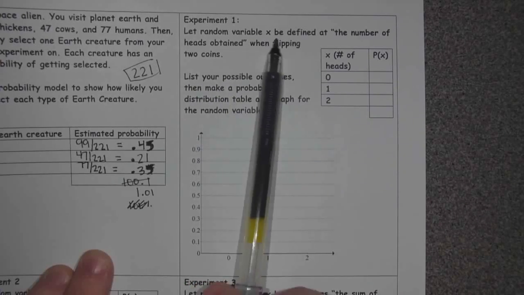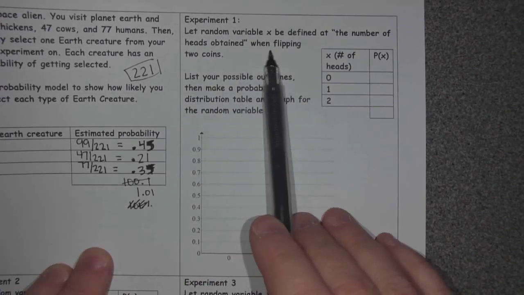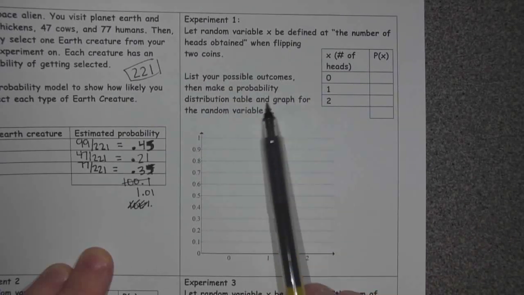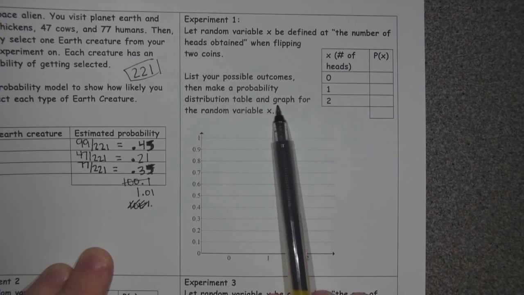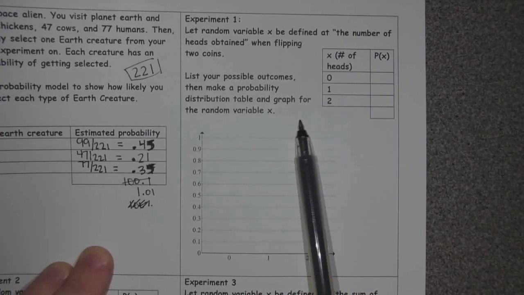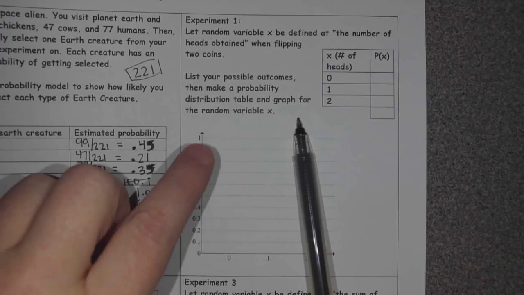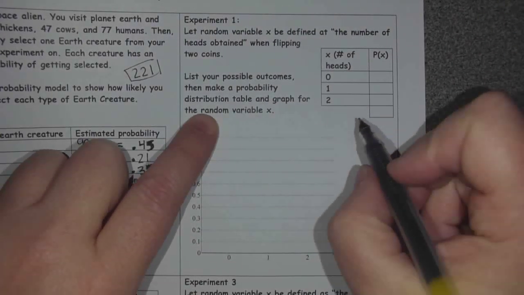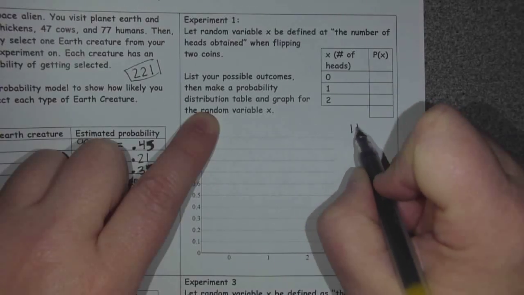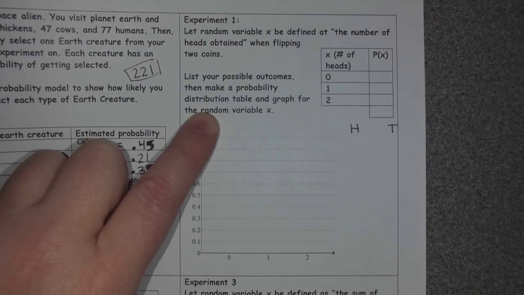So let random variable x be defined as the number of heads obtained when flipping 2 coins. List your possible outcomes, then make a probability distribution table and graph for the random variable x. So what they're saying here is we flipped 2 coins. Now I'm going to do a tree diagram for that just to remind you what that would look like. So if I flipped 1 coin, I had a chance at a heads or a tails. Everybody agrees with me on that?